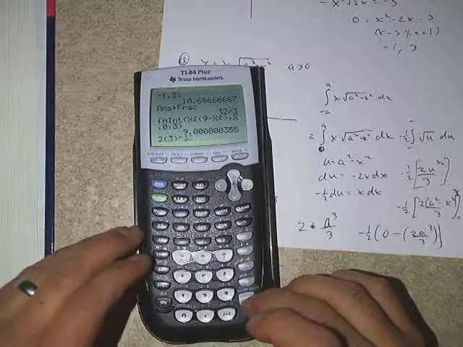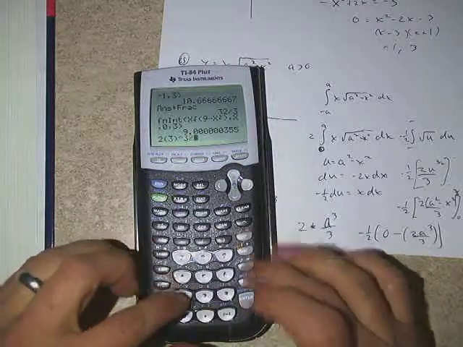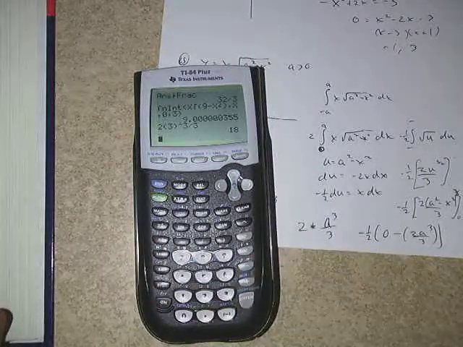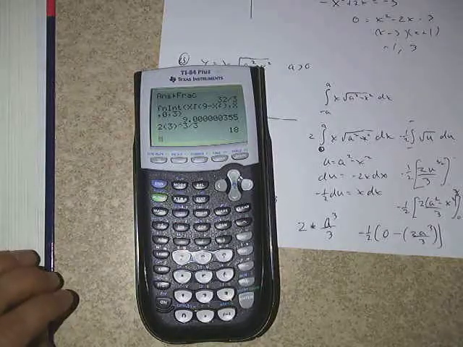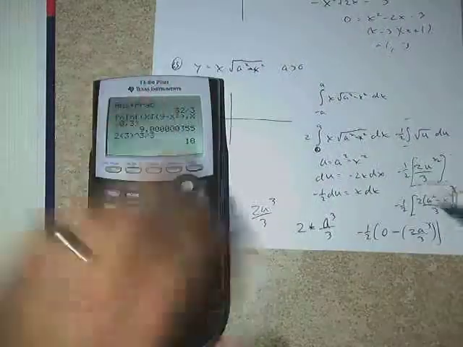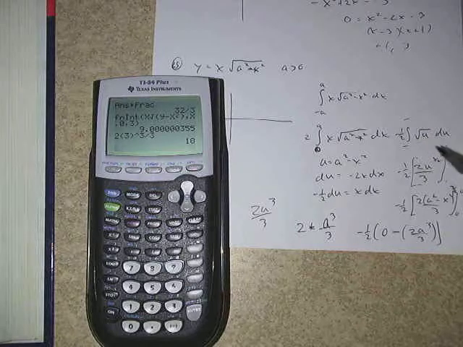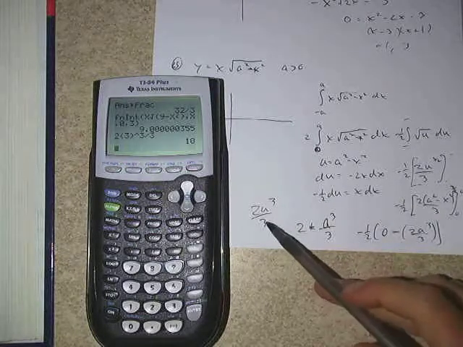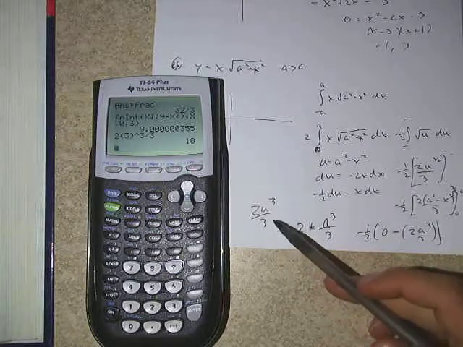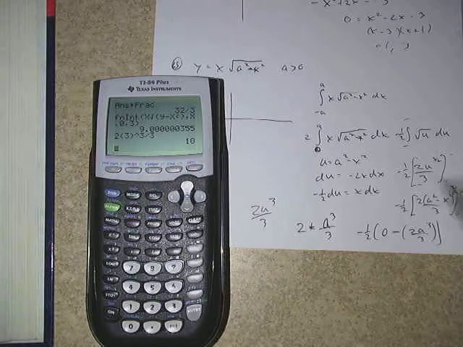And so if we doubled that, it'd be 18. And our answer, remember, is 2a cubed over 3. If I did 2 times 3 cubed divided by 3, I'd get 18 with that.